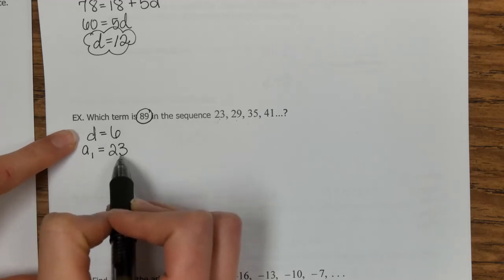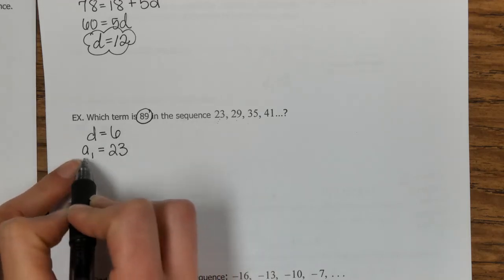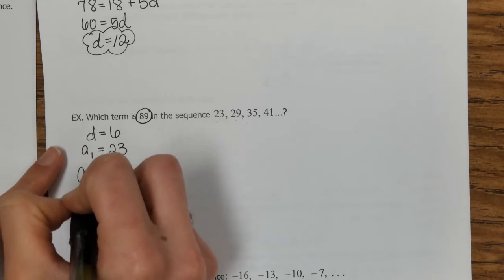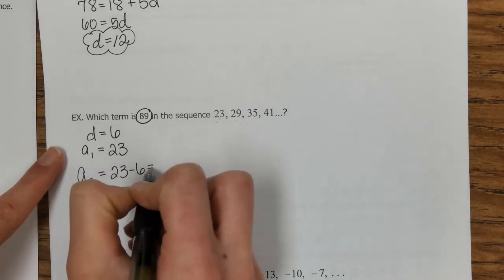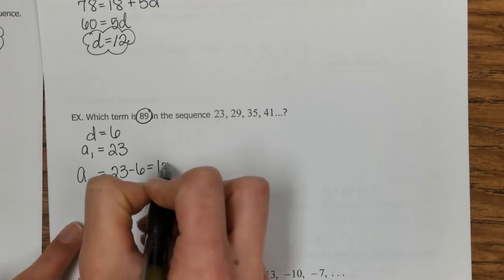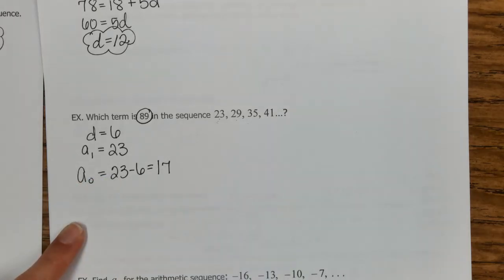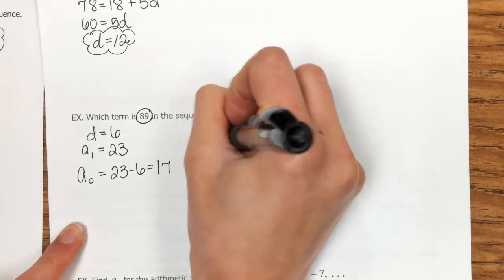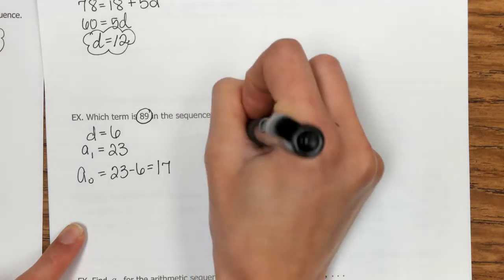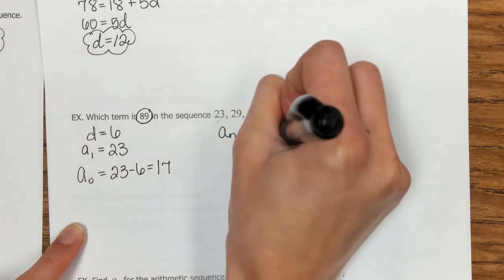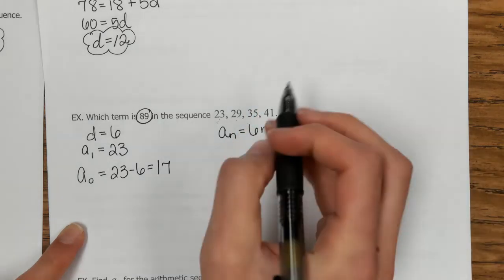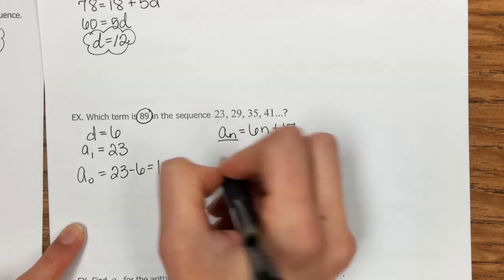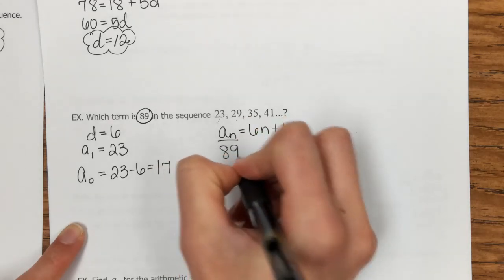Okay, well, forming my equation, if I know my A1, what's my A naught? 23 minus 6 is going to give me 17. So my equation is AN equals 6N plus 17. I know my AN is 89.